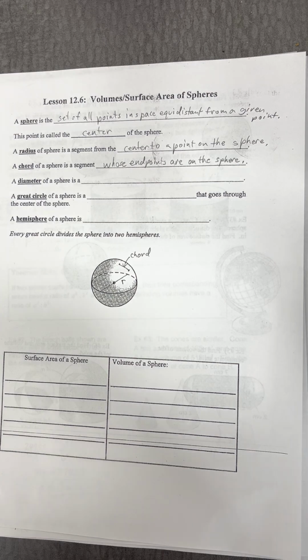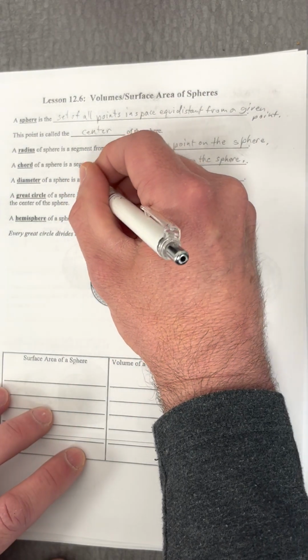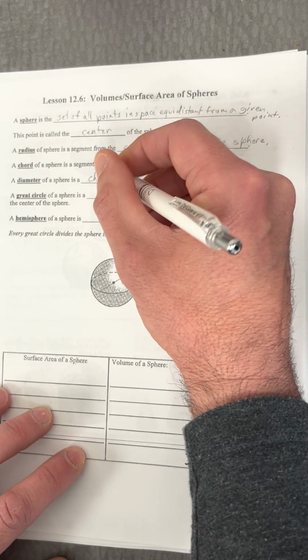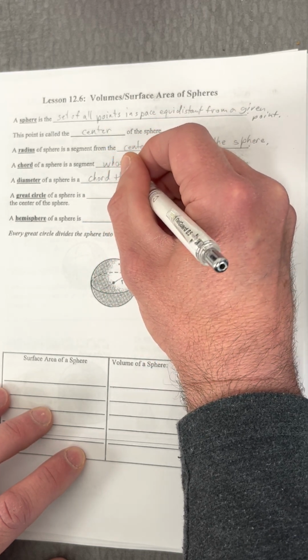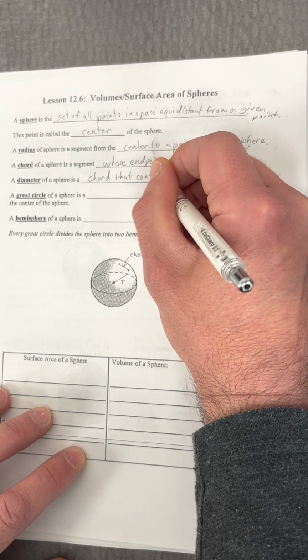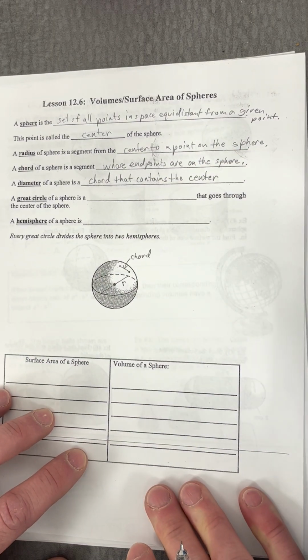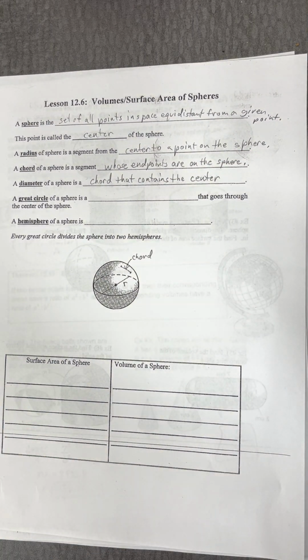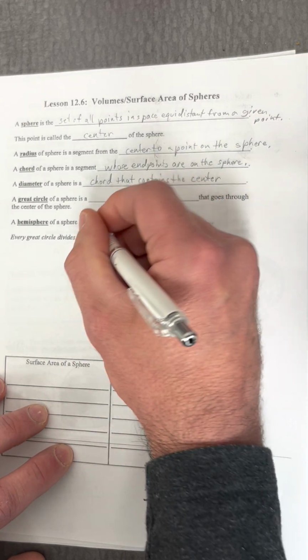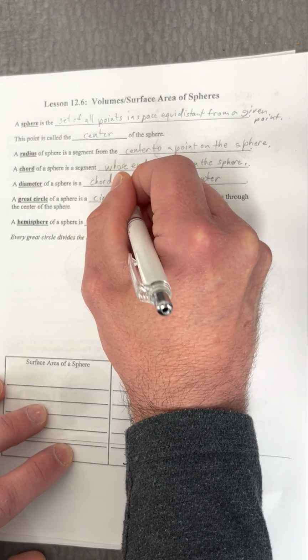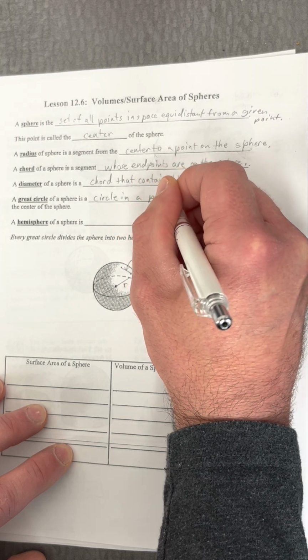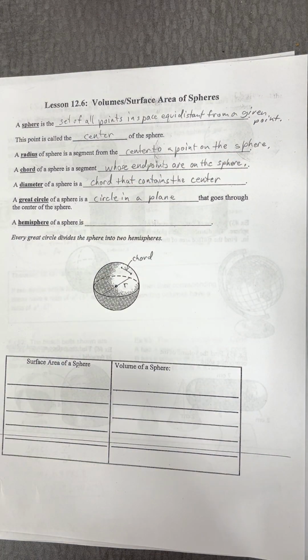Okay, and similar to circles again, we've got a diameter, and it's going to be a special type of chord. It's going to be a chord that contains the center. And then something that is a little less familiar is the great circle. A great circle of a sphere is a circle in a plane that goes through the center of the sphere.